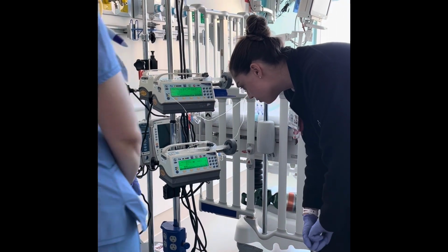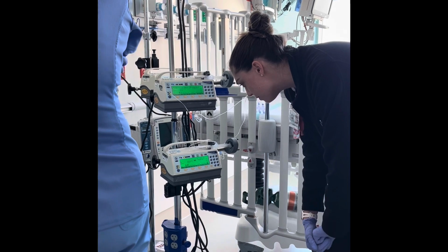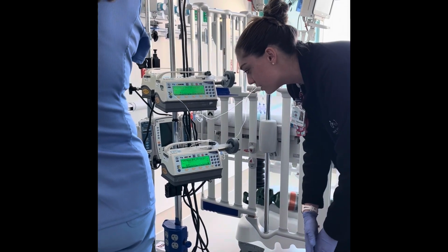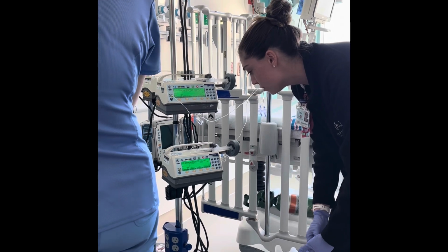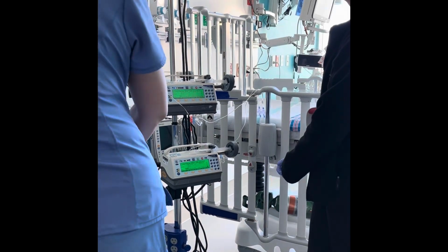Mikey Mouse, 1, 2, 3, 4, 5, 6, 7. Epinephrine, 25 mics per mL. Weight is 10, dose is 0.03 mic per kilo per minute. Rate is 0.72 mLs an hour. Correct.